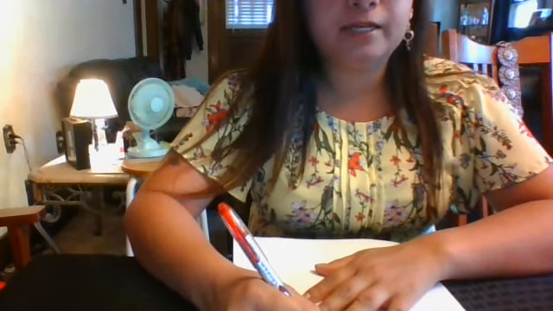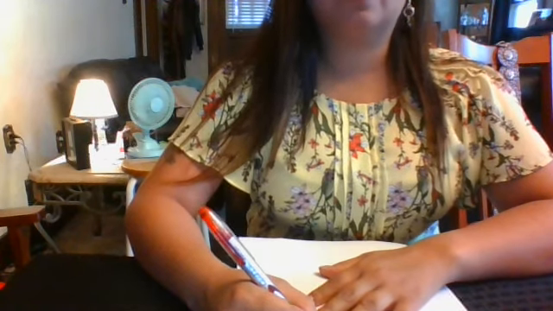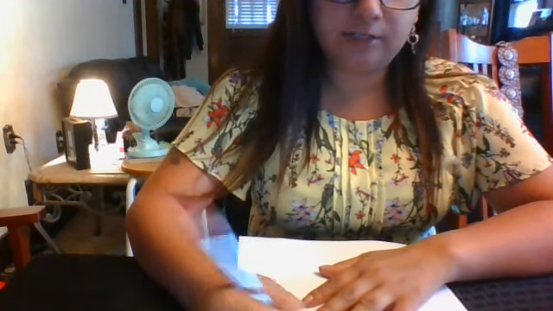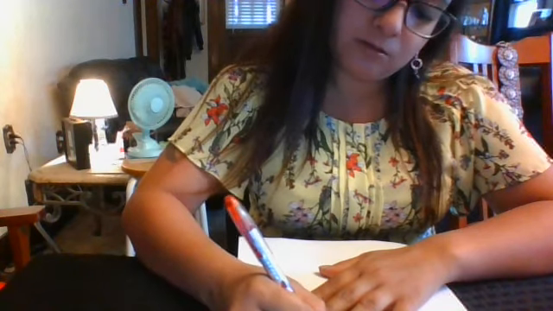Is that how you say it? Occipital? I think so. How do I spell it? Occipital. I don't know if I spelled this correctly. Occipital lobe.